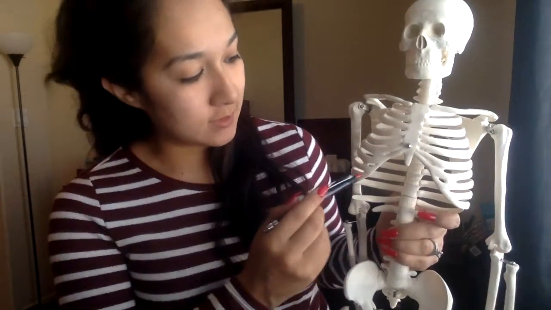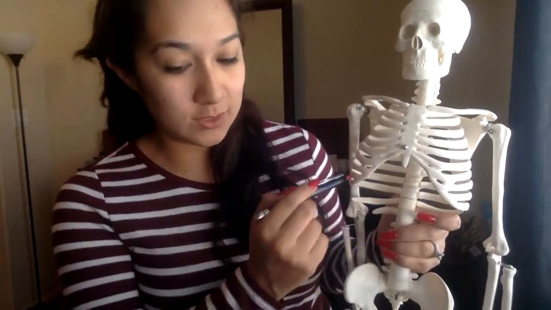Then you have the false ribs, which are 8 through 12, and they're considered false because they connect to the back, the vertebrae, but they don't connect to the sternum directly, or they don't connect at all. As you can see, these bottom ones don't connect at all to the sternum.